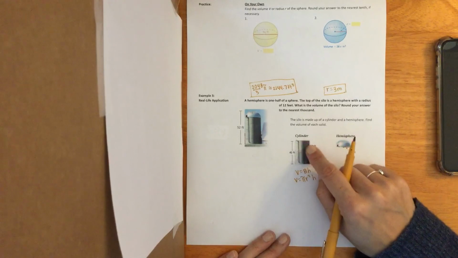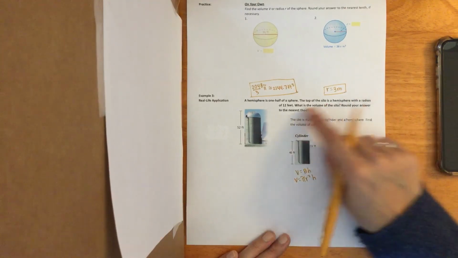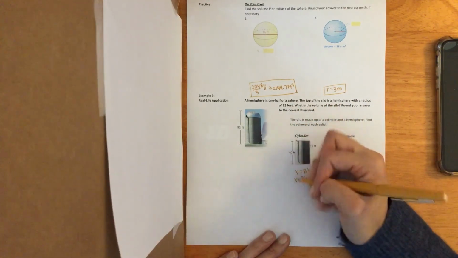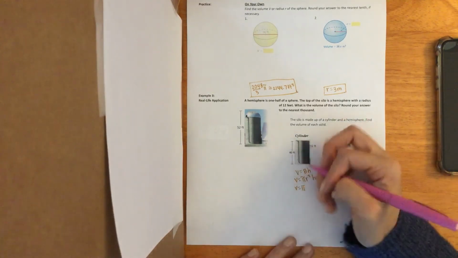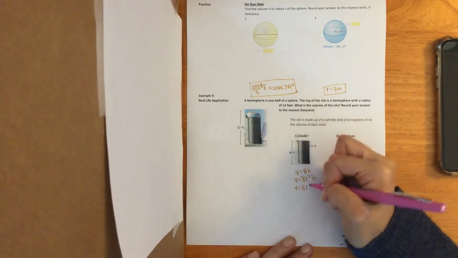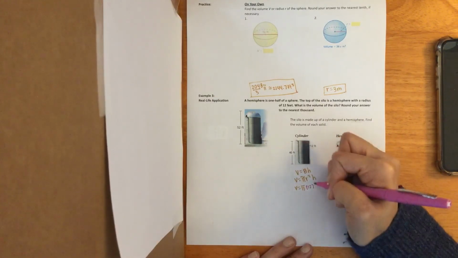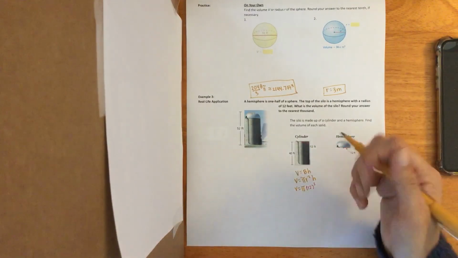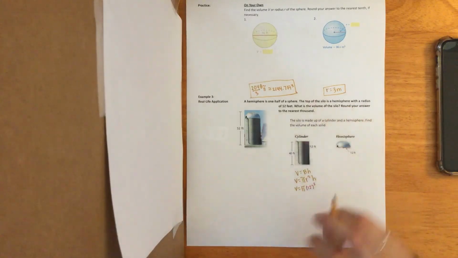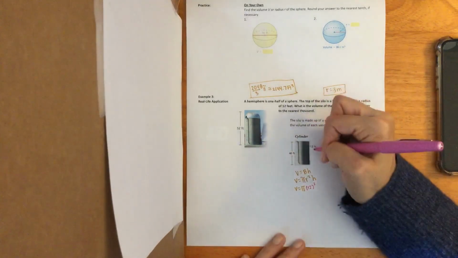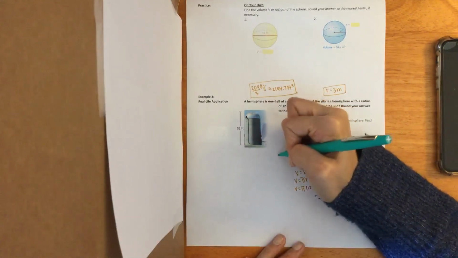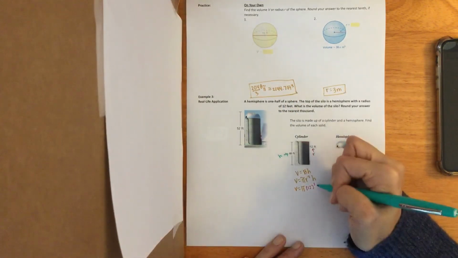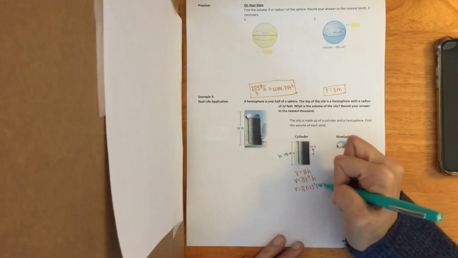Okay, they told us that the radius is 12 feet. So I'm literally just going to input that into my formula. It's pretty straightforward. So I'm going to input my 12 feet here. So 12 squared times our height. Our height here, I guess I should label this. This is our radius. This is our height. Okay. I'm going to input it and multiply it by 40.